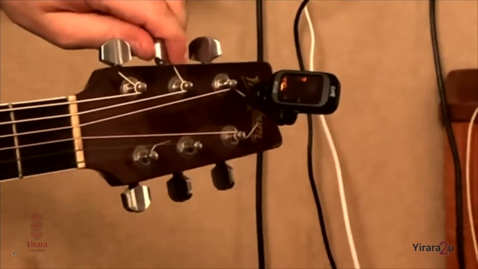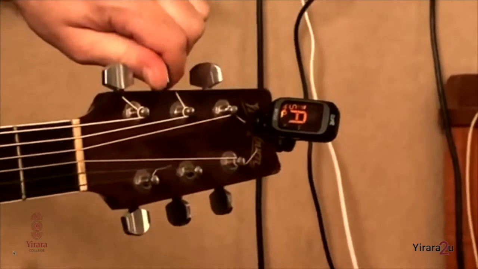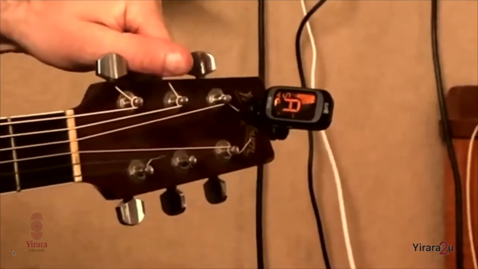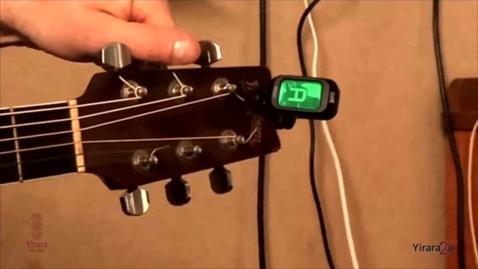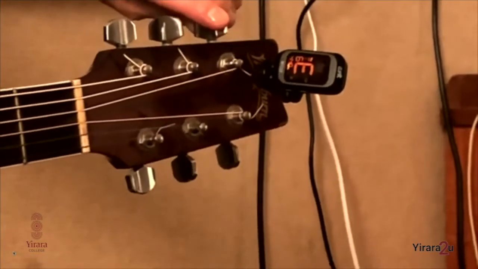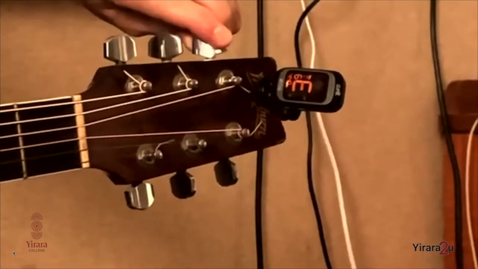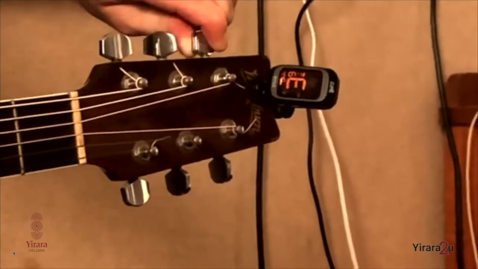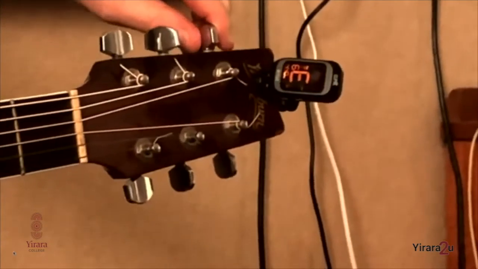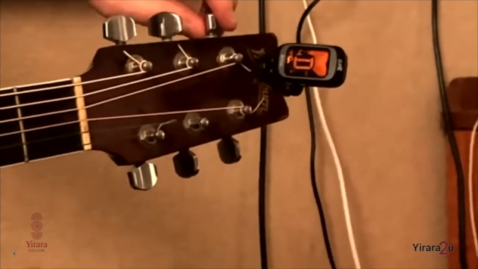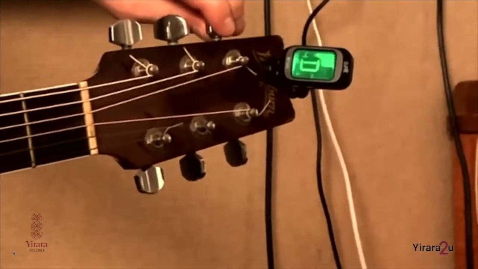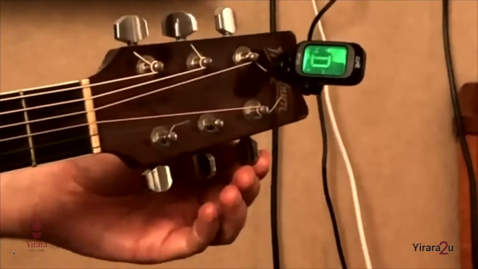Next one is an A string. That needs to come up as well, that's too low. So again, twisting to the left. There we go. It's green in the centre, it's in tune. Next one is a D. That also needs to come up, that's too low. Hold on, it doesn't. It needs to come down. I made a mistake. So, when it needs to come down, you turn it the opposite way. Turn it towards the right. There we go. That's in tune. That's a D.